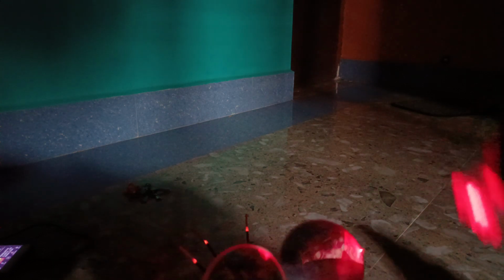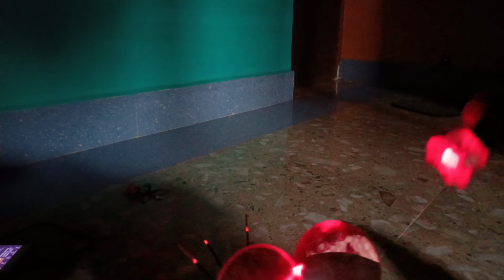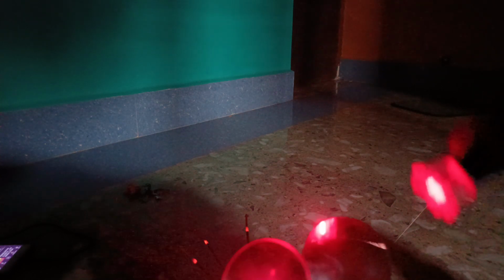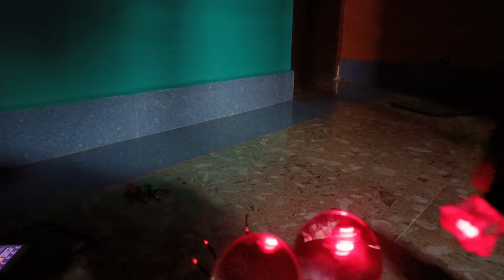Now, we have shown you the laws of reflection and the laws of refraction. There are two laws of reflection. The first law of reflection is that the incident ray, the reflected ray, and the normal all lie in the same plane, and the angle of incidence is equal to the angle of reflection.